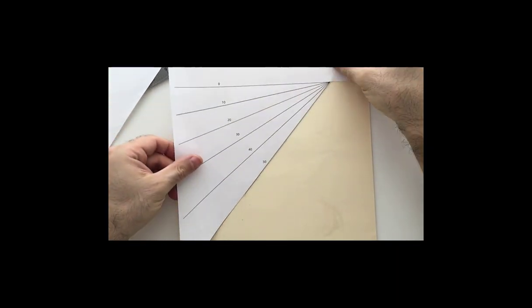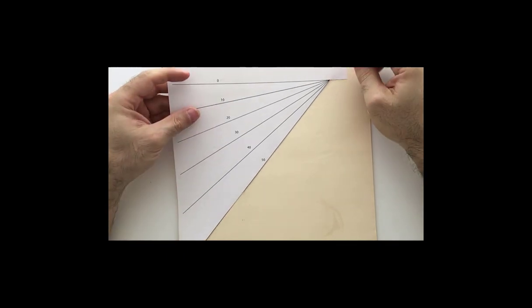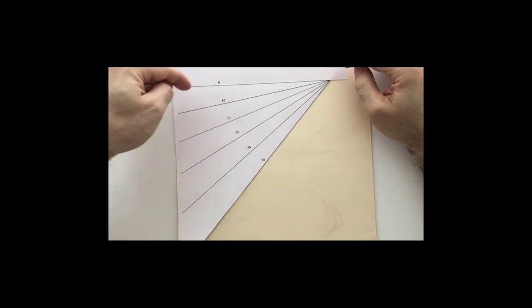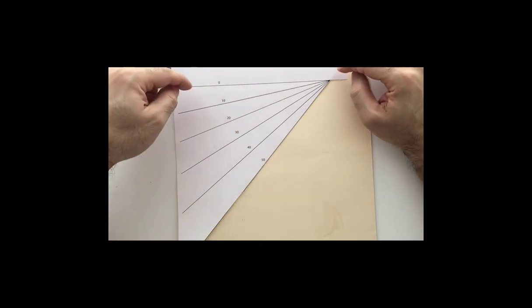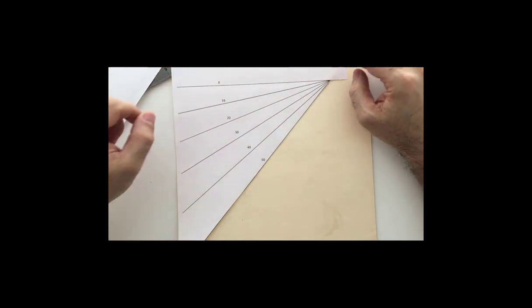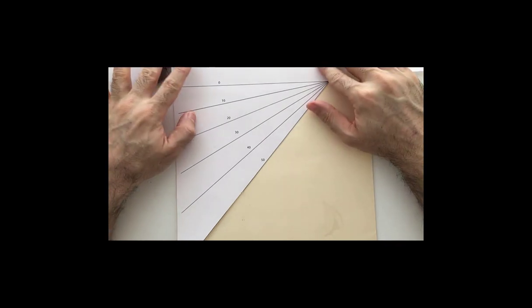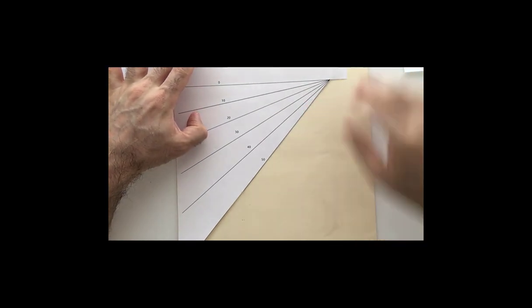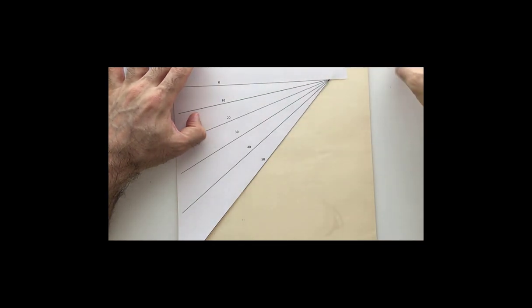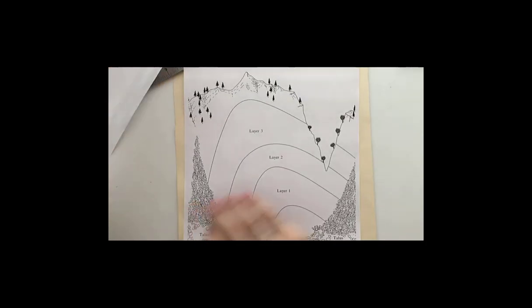Okay, great. So I have this one here. Maybe you can even cut 0 degrees, but I'm going to keep this because I want to fit this line to the line that I'm going to draw on the other page. Okay, let's start with this.